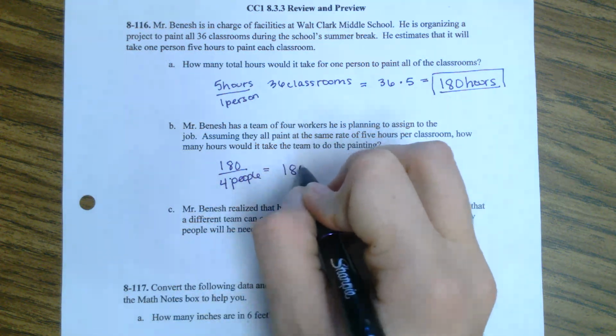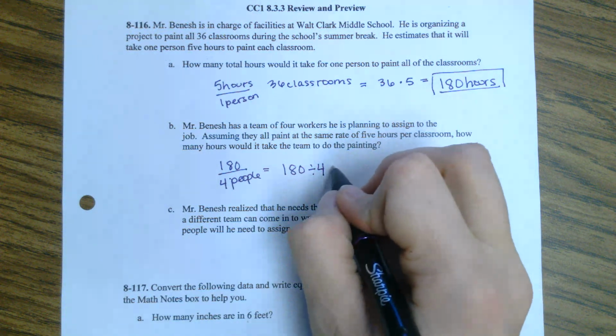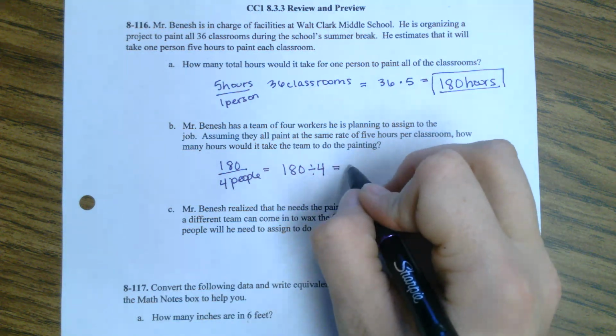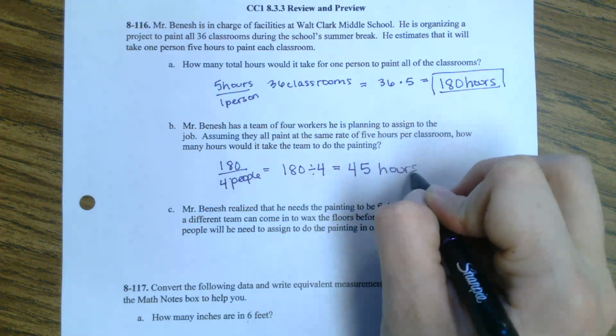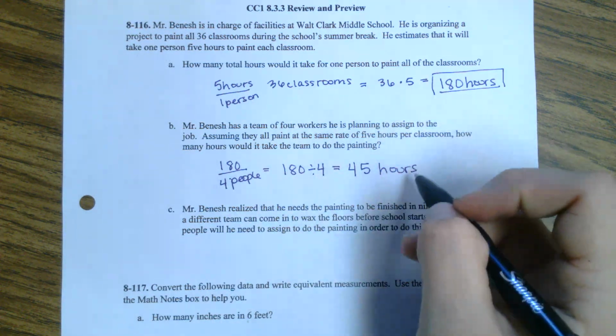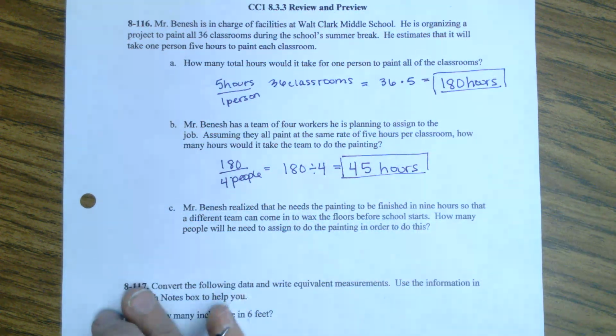That is 180 divided by 4. That's going to get me the amount of hours. It's going to take 45 hours for 4 people versus 180 hours for one person.